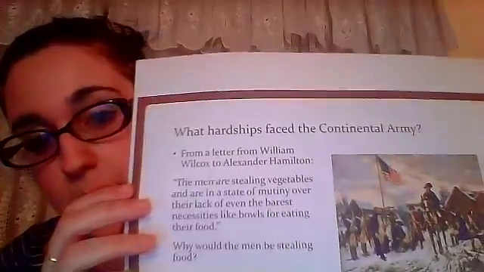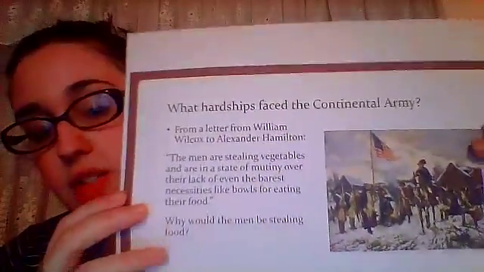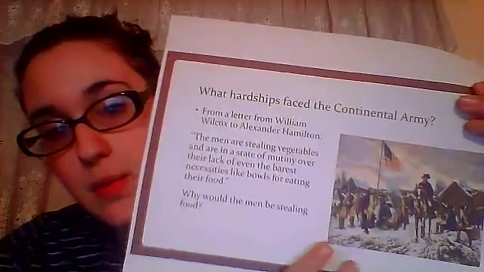So to continue brainstorming on the ways that there might be hardships involved in war for the Continental Army is the next slide, which would take the place of the modeling portion. Framed by the question, what hardships faced the Continental Army, I would put these up on the smartboard.